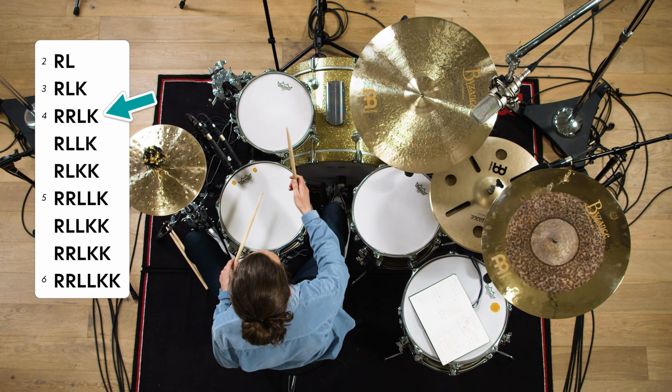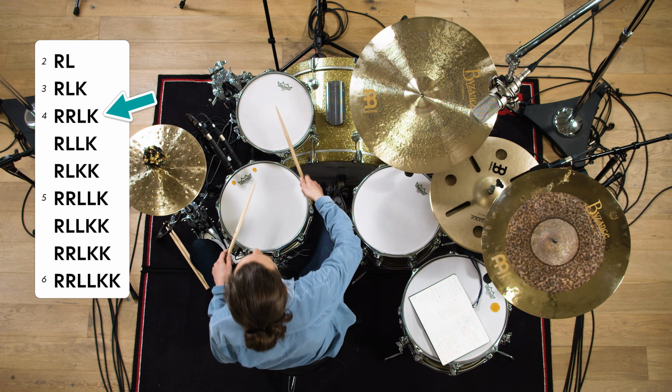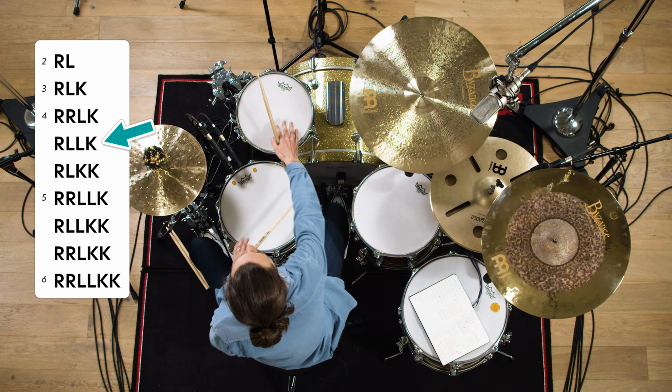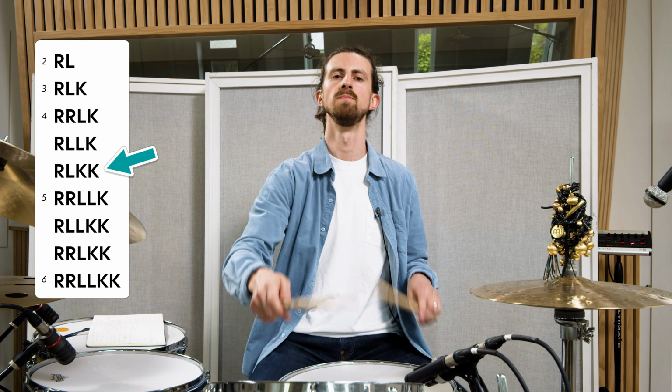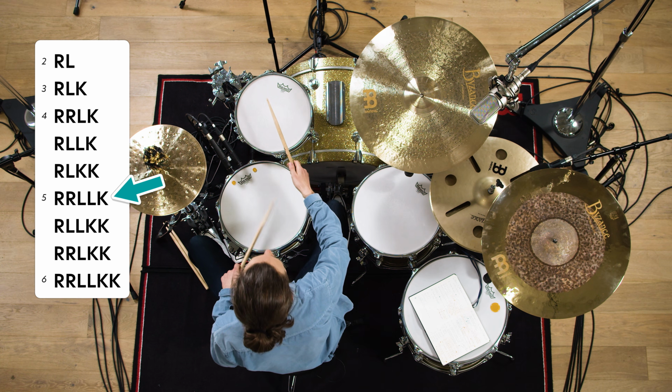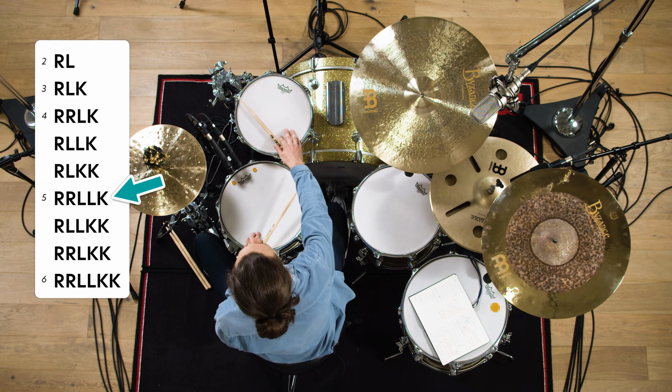You have right, left, kick. You can take any of those and double it up, basically. Right, right, left, kick. Or left, left, right, left kick in the middle there. Or double the kick. And you can double them in pairs, both the hands. Left kick, kick right, you get the idea.